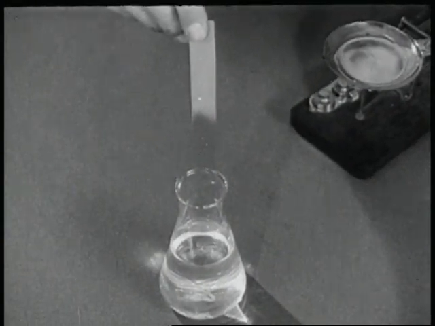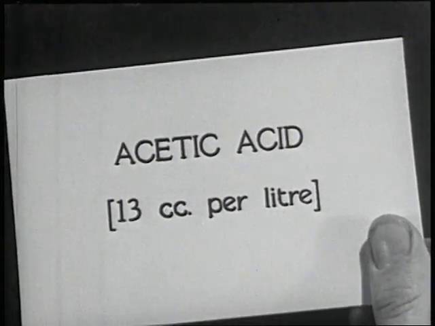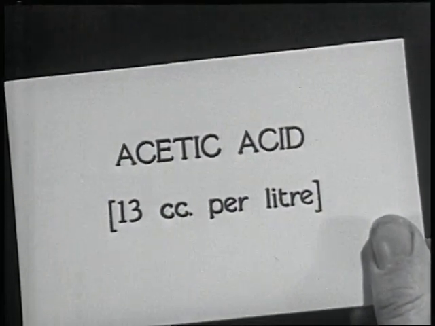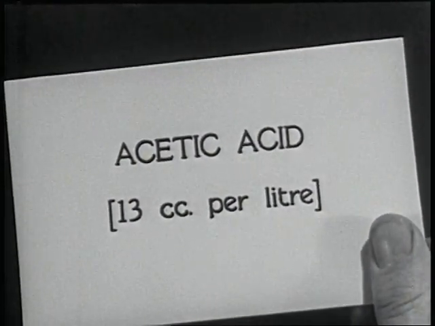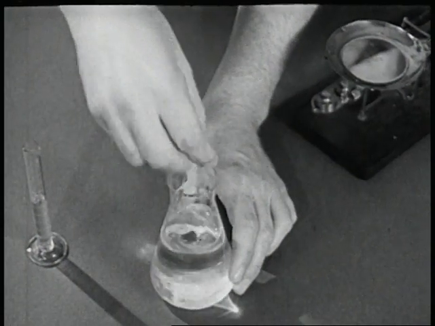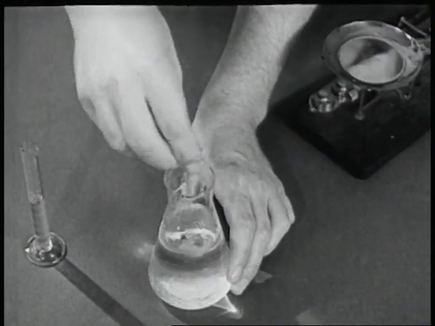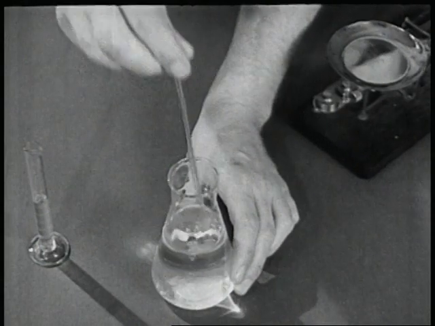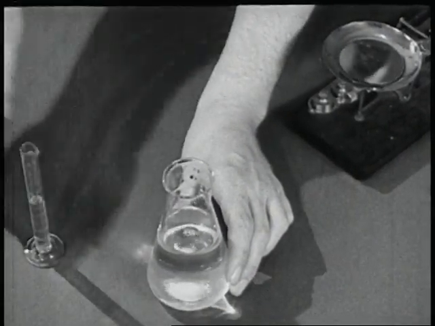It is therefore desirable to make the fixing bath acid in reaction so that development will stop promptly when the film is immersed in it. We introduce, therefore, a mild acid such as acetic acid in the solution of sodium thiosulfate.